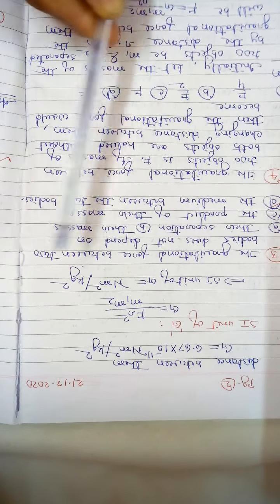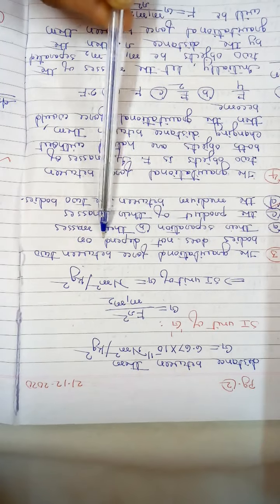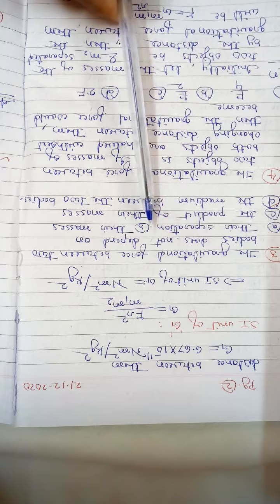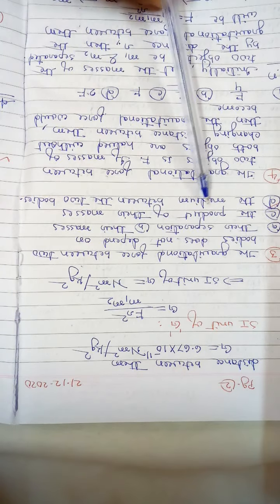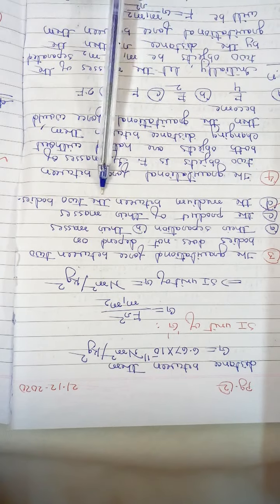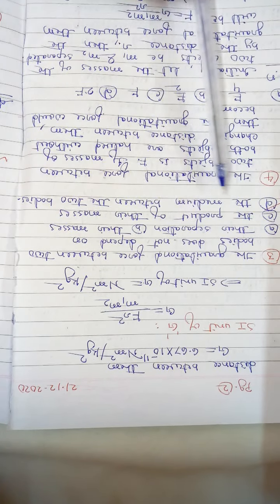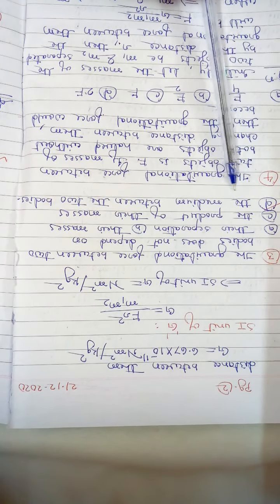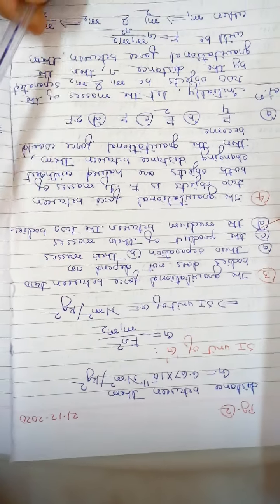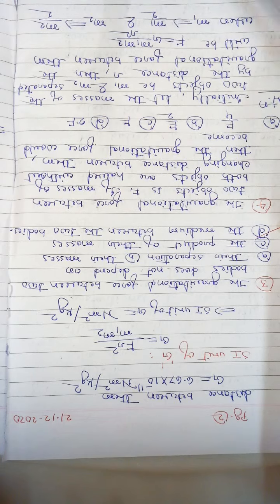The gravitational force between two bodies does not depend on their separation, that means the distance, their masses, the product of their masses, and D, the medium between the two bodies. So here option D is the correct answer, the medium between the two bodies. That is why it is called the universal law of gravitation.